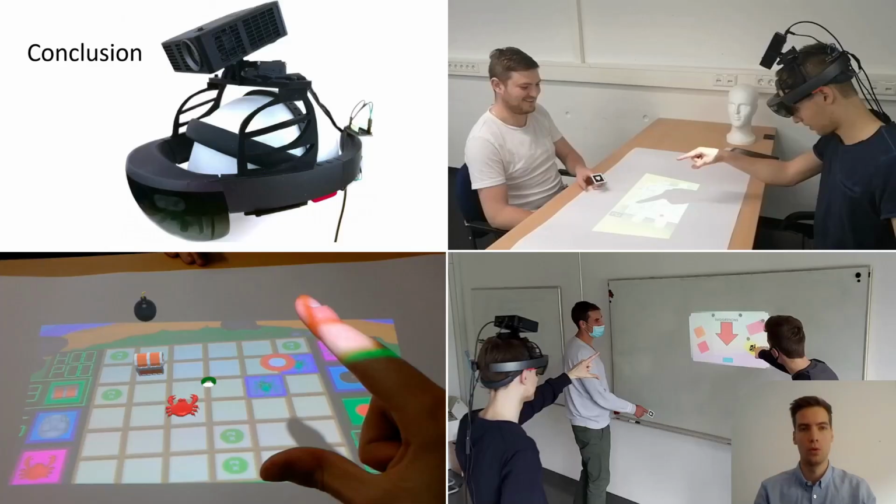To conclude, ShARe is a proof-of-concept prototype using an AR HMD with a servo-controlled projector to visualize the virtual world for non-HMD users. They are able to interact with the HMD user and become part of the experience.